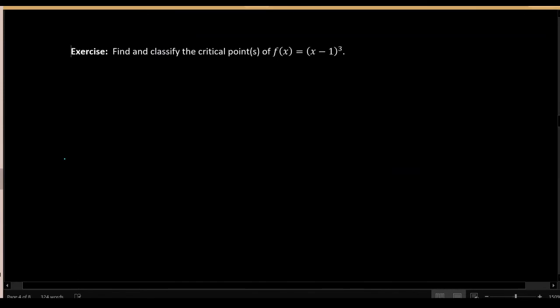And to show you a wide variety of things that can happen, let's consider the function f of x equals (x minus 1) cubed. Find and classify the critical points. So if I calculate f prime of x, because this time it's not given to me, the outer function is the cube function, whose derivative is 3 blank squared.